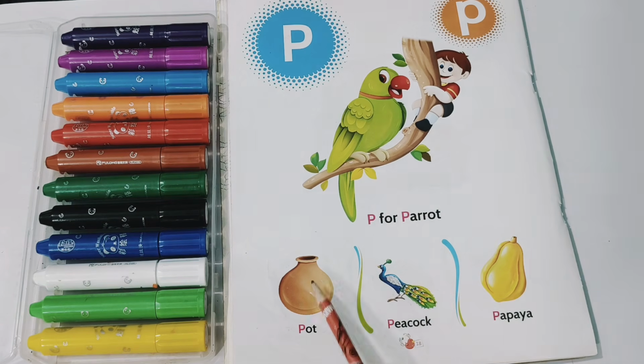P is for pot. P-O-T, pot. Pot means bartan. P is for peacock. P-E-A-C-O-C-K, peacock. Peacock means more.